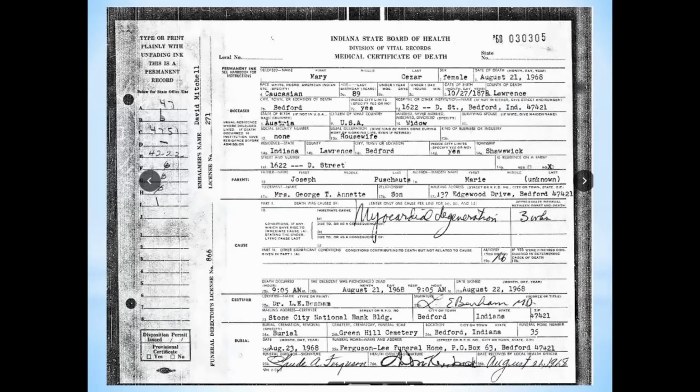You can see that it has her birth date on it again, and she's from Austria, and it has her parents' names again. And it tells us that the informant is Mrs. George Annette, which is the daughter Mary, as I suspected.